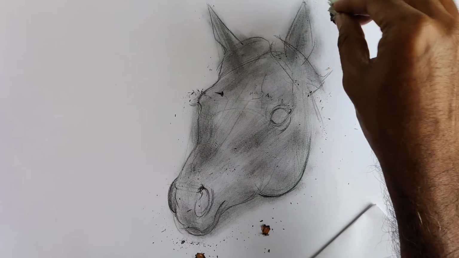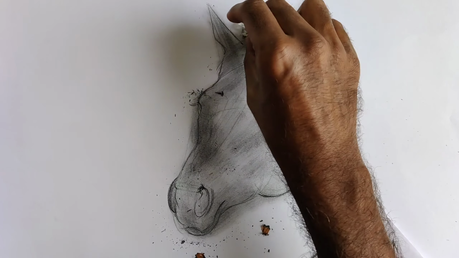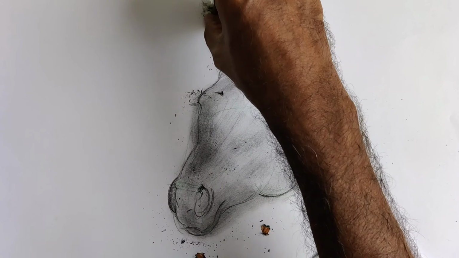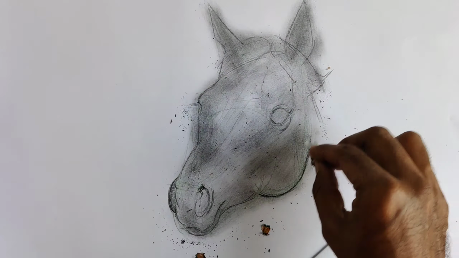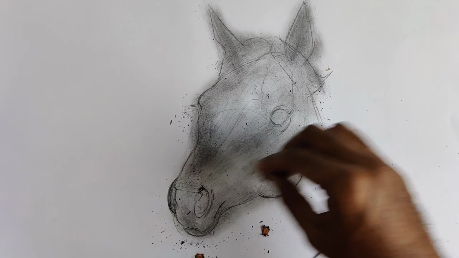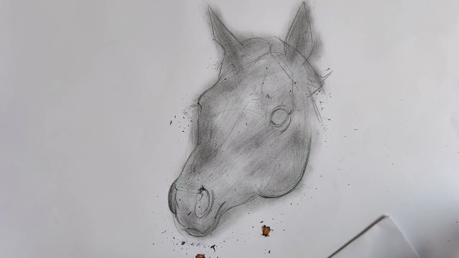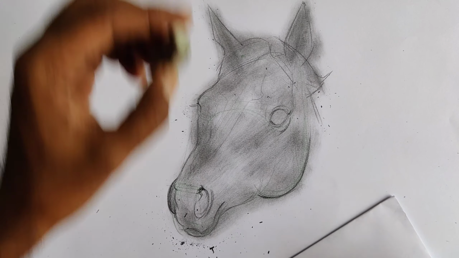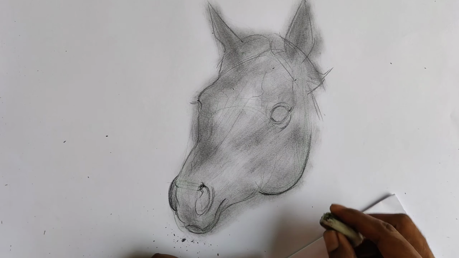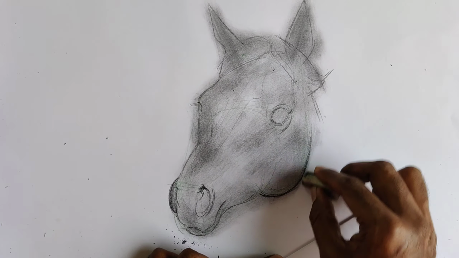Let's make the edges nice and darker. Okay, so once it's done, I take an eraser and start erasing the unwanted portion.